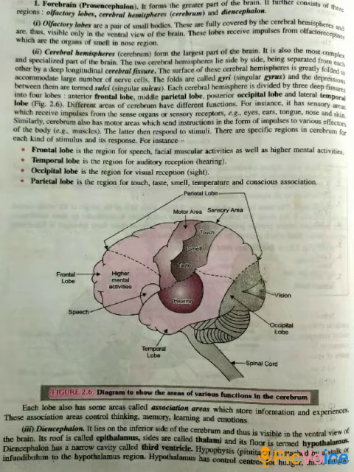Dear students, the second part of the brain is midbrain. It is also known as mesencephalon. It is significantly small in region. It consists of two fiber tracts called crura cerebri and two swellings called superior and inferior colliculi on each side.